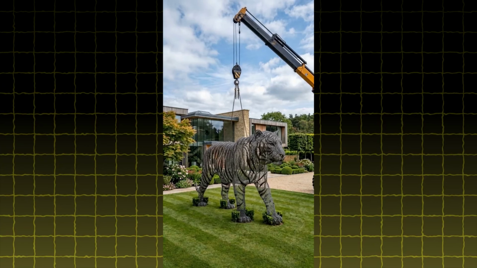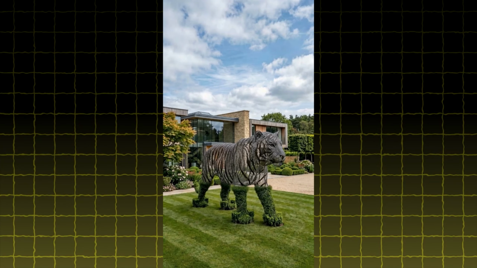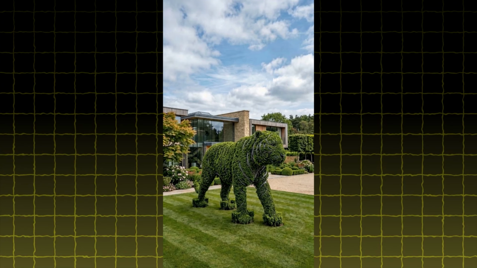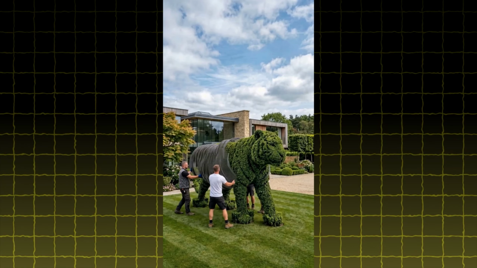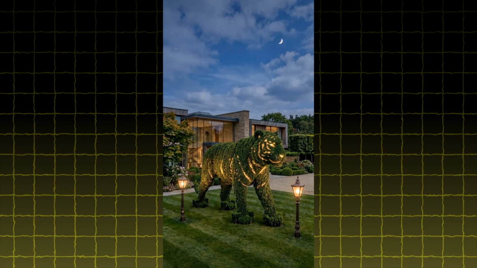We also tested this exact workflow with a tiger, and the result looked amazing too. That's the power of this system. You're not just copying a trend. You're creating viral content that people actually stop scrolling for.